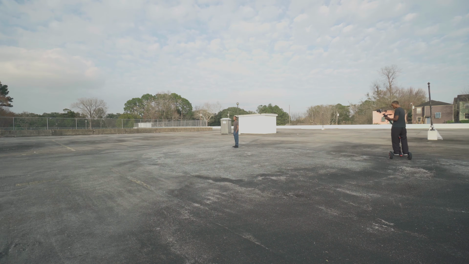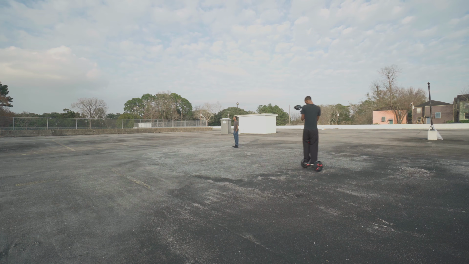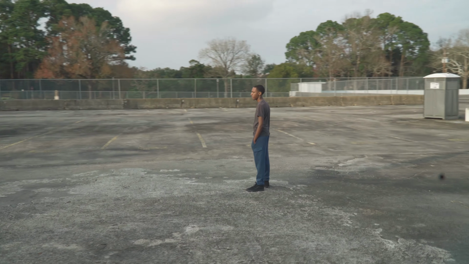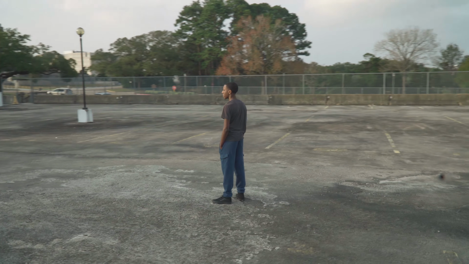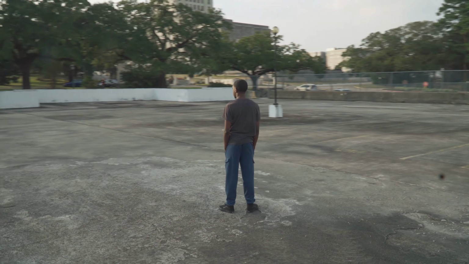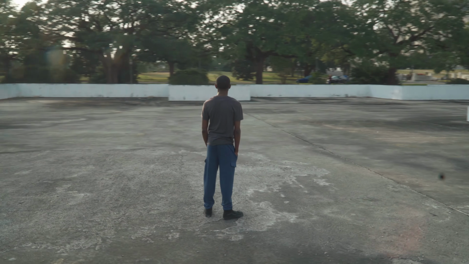Now to build on the arcing shot, we have the orbit shot. The main difference is that instead of stopping halfway through the arc, you continue to go 360 degrees around the subject. You definitely want to make sure you don't have any lights or camera stands or extras around that might get into the shot when you do a 360 orbit, because the purpose of the shot is to show off the environment that the subject is in.